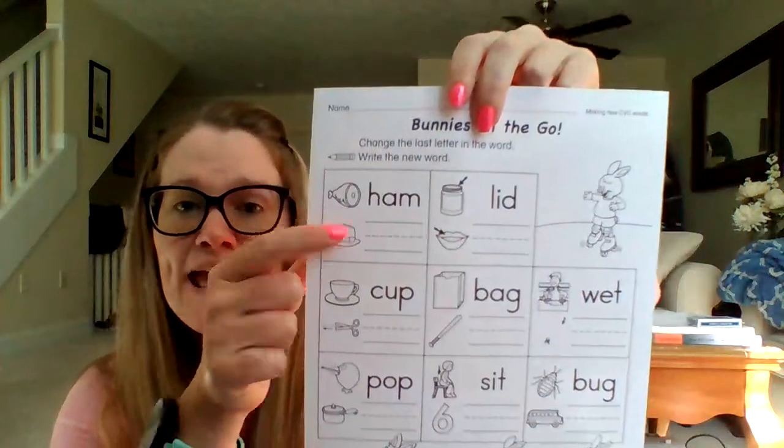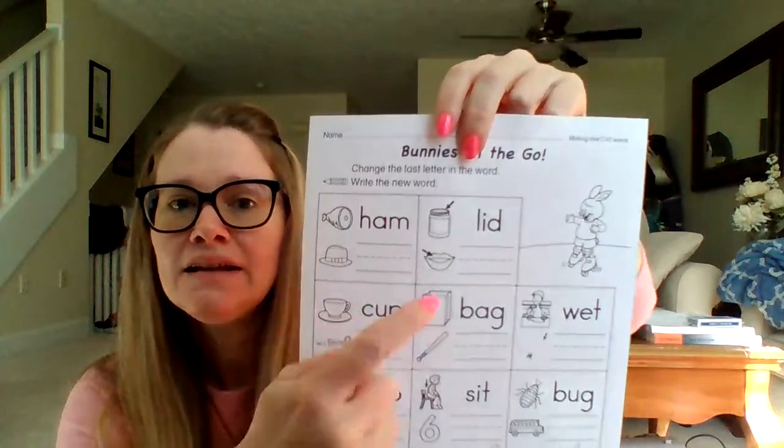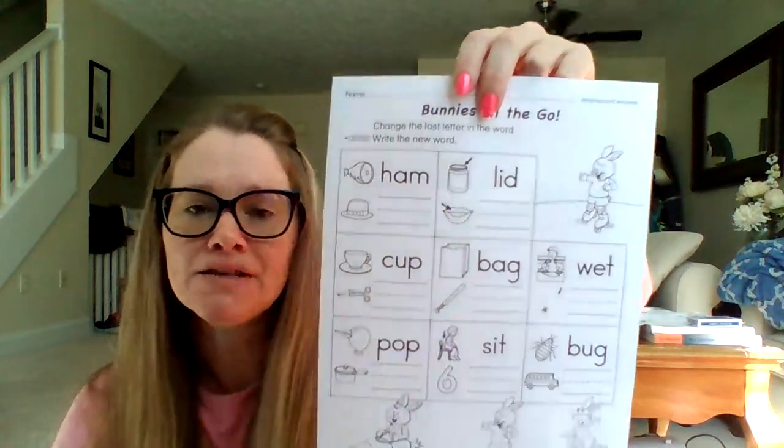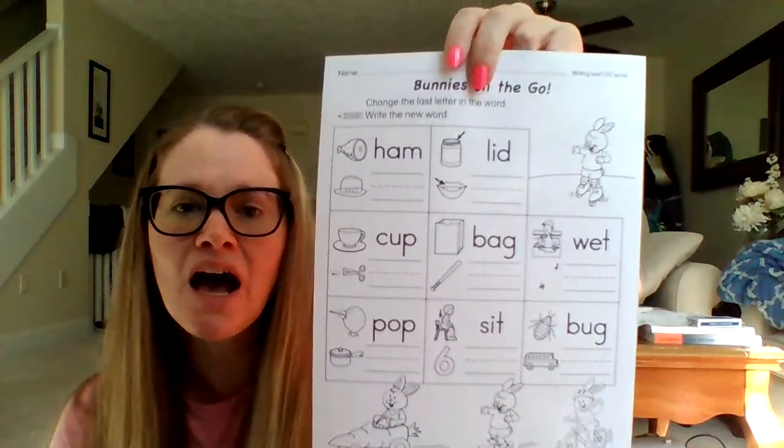Now, this one is very similar. So you're changing ham to hat, lid to lip. So we're still changing that last consonant to make those new words. If you're looking for a challenge and the sheet's really easy, then turn it over and write some sentences on the back with some of these words.